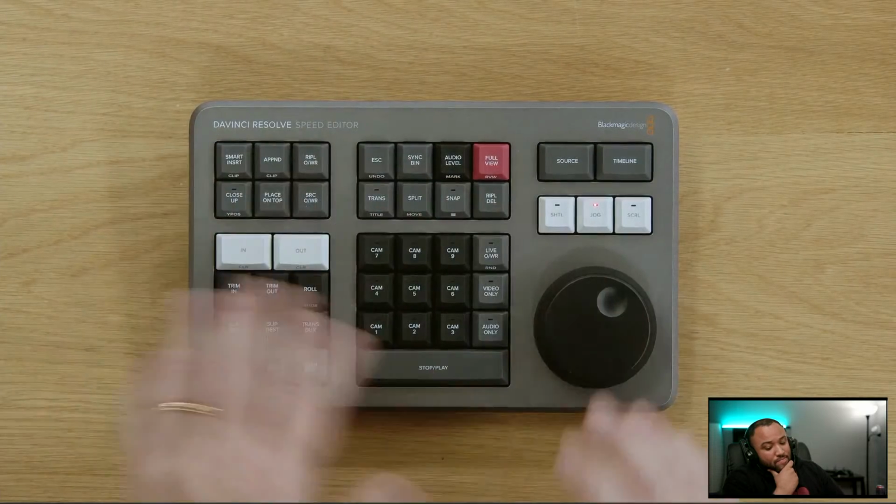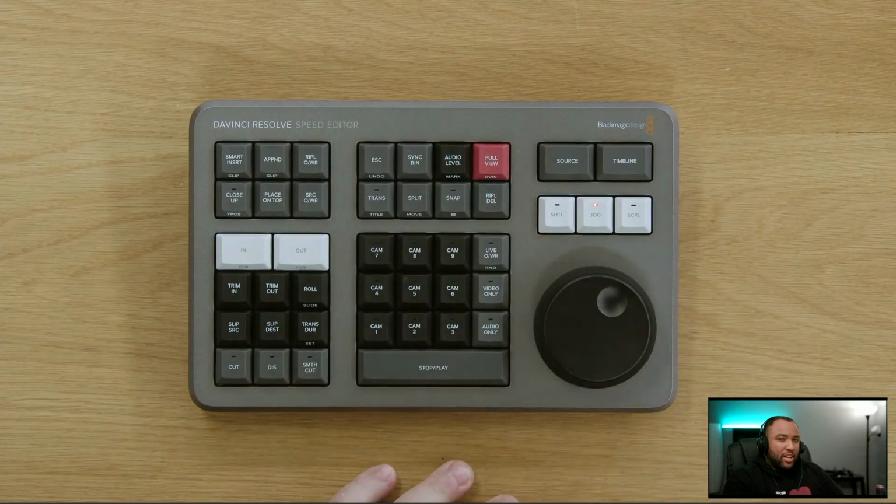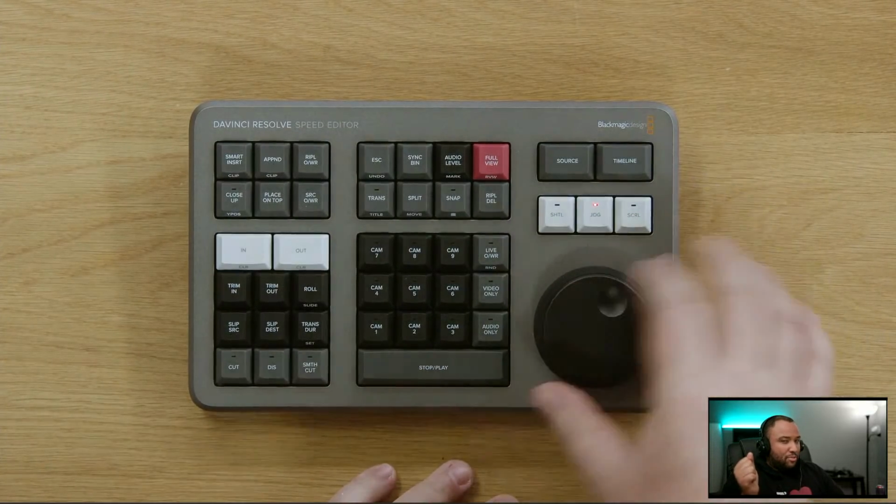Now I've got an overhead camera, so if we cut to that, we can have a look at the regions on the keyboard and I can explain what's on here. All the transport controls are on the right-hand side here. There's a search dial on the right. That's a solid metal search dial with roller bearings. You've got your shuttle, jog, and scroll buttons there.